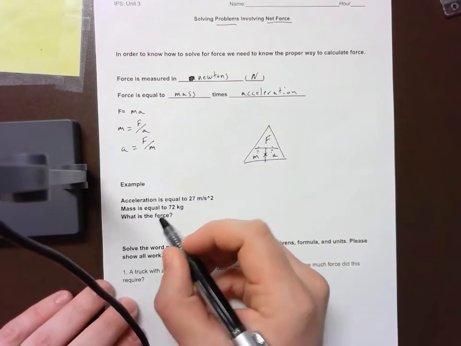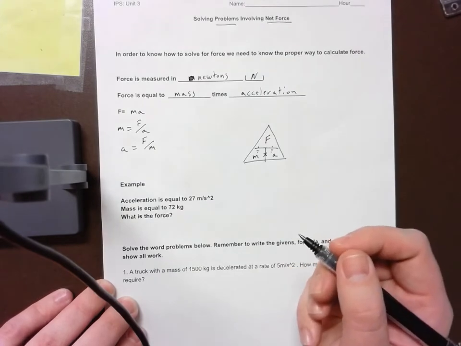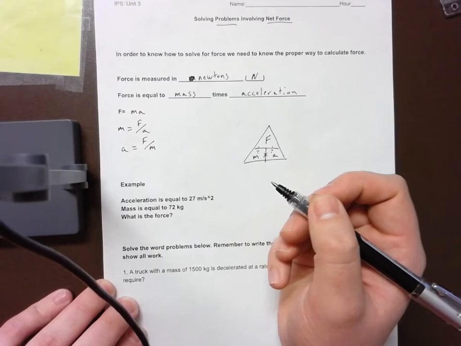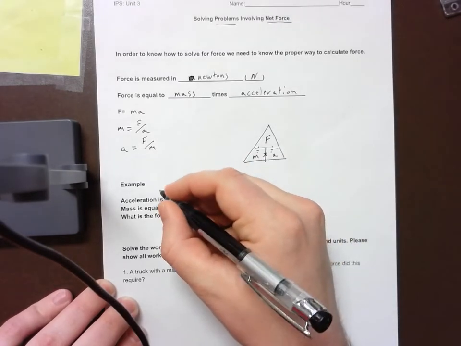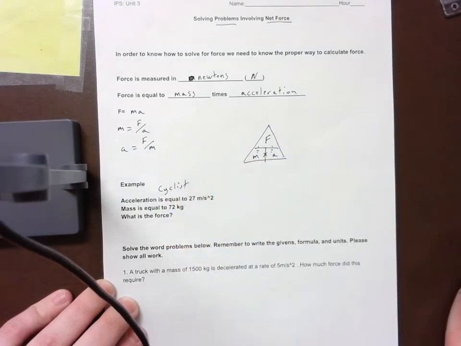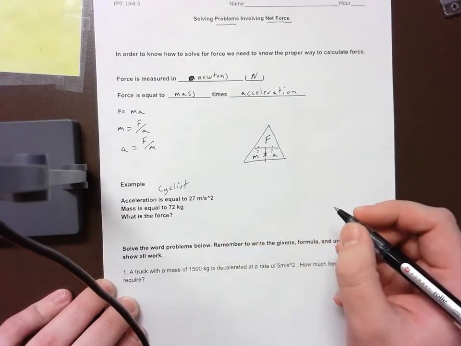So in this case, we are looking for the force of an object. Let's call the object, we'll call it a cyclist. So a cyclist has an acceleration equal to 27 meters per second squared.